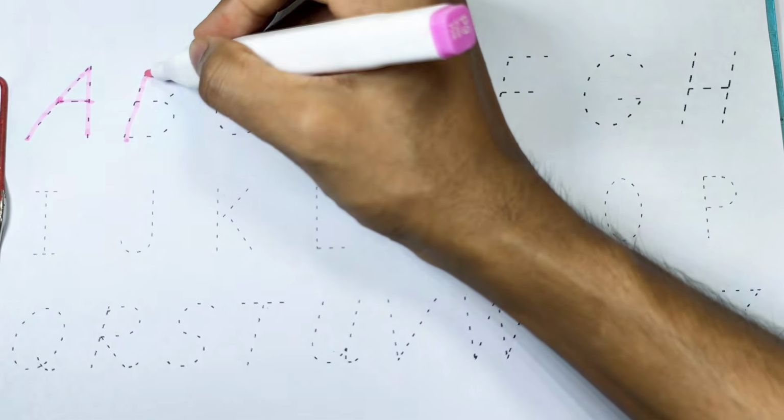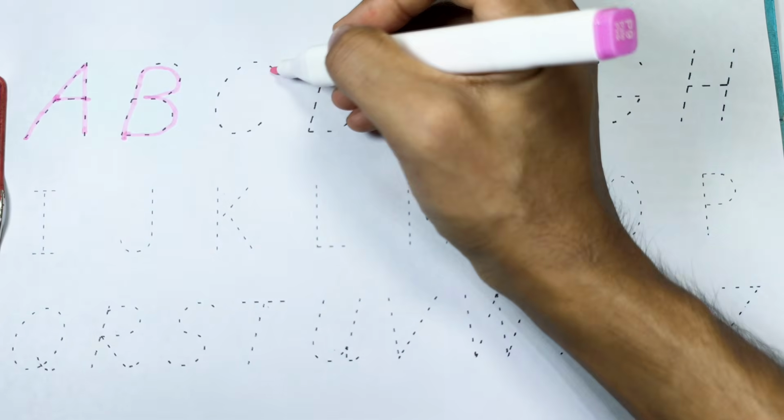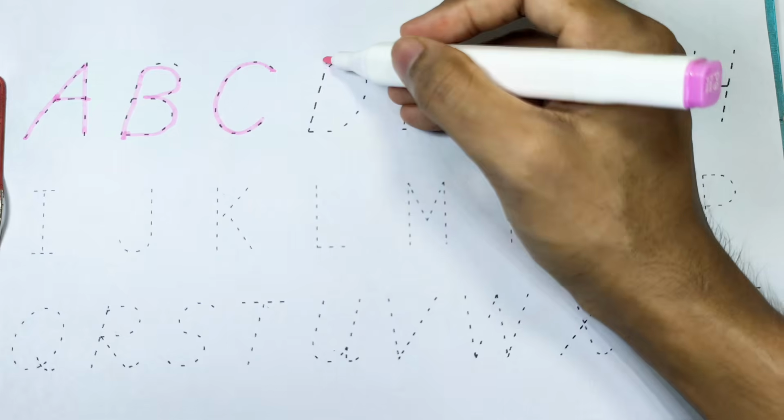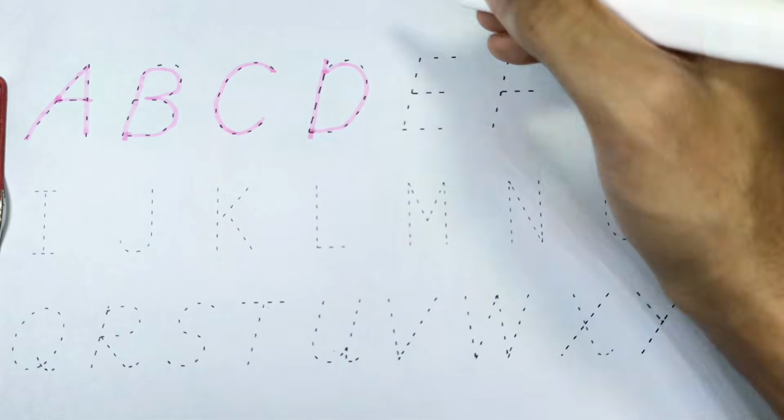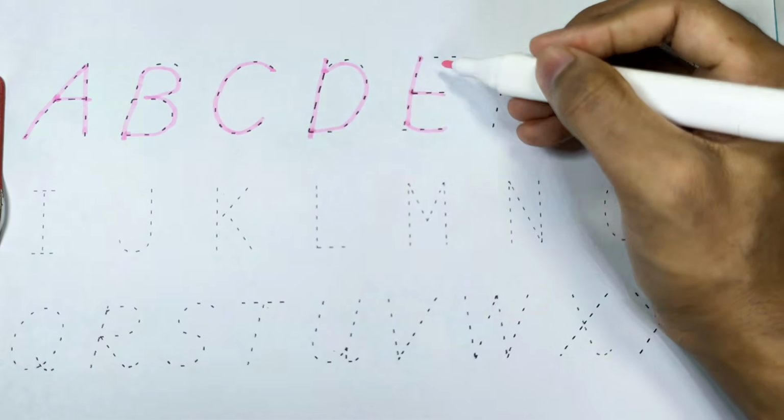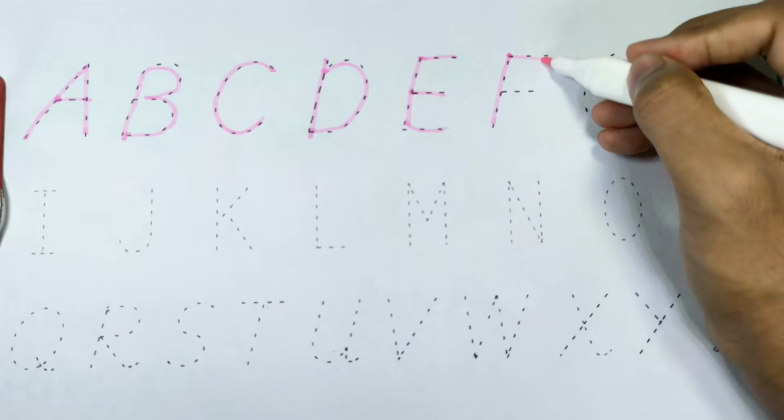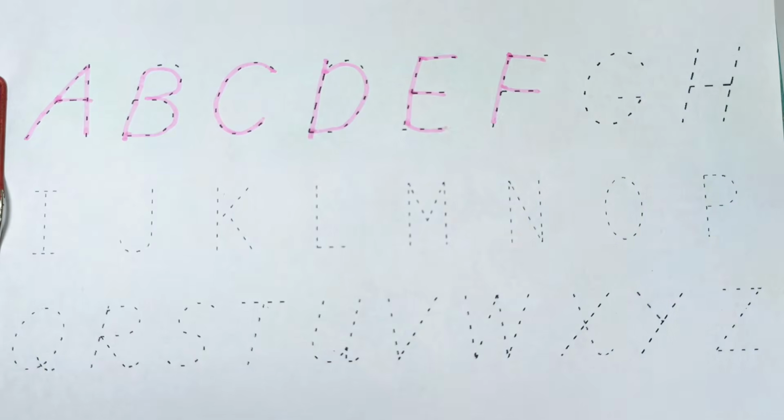A for apple, A for ant. B for ball, B for bat. C for cow, C for cat. D for dog. And the next one is E. E for egg, E for elephant. F for fish, F for fan.